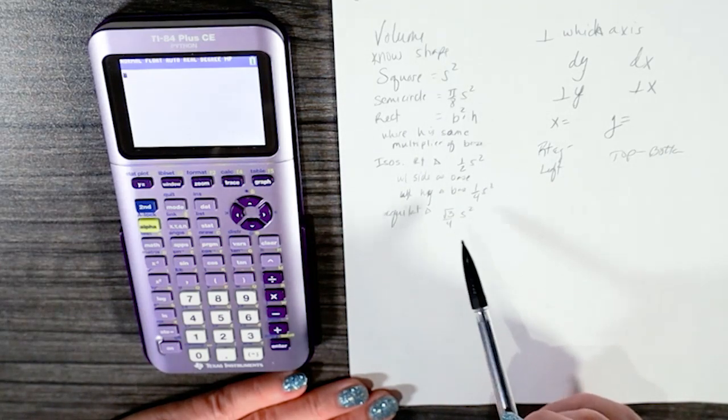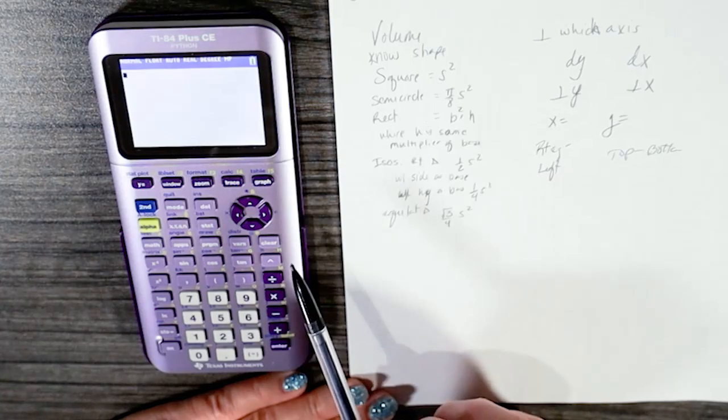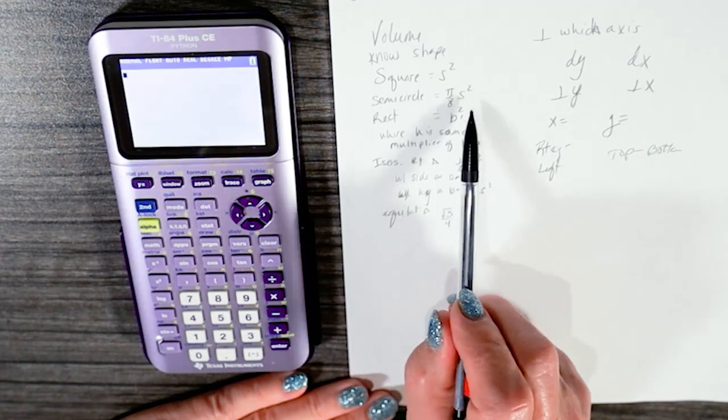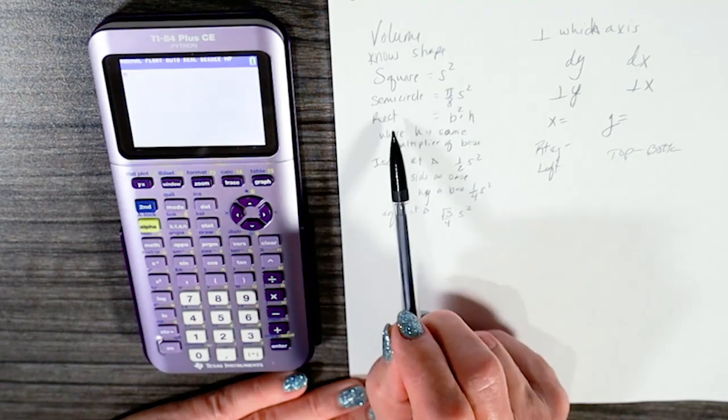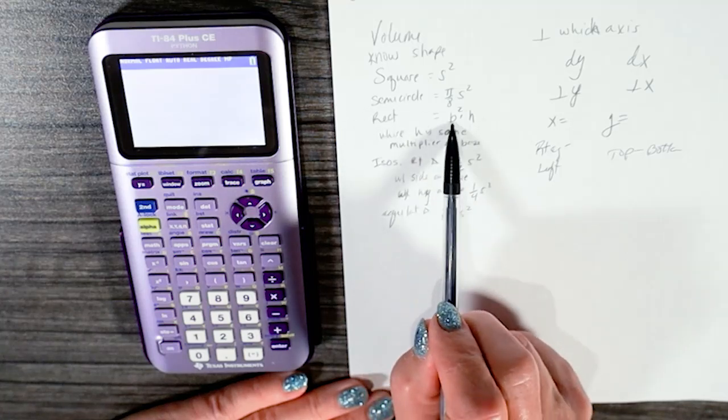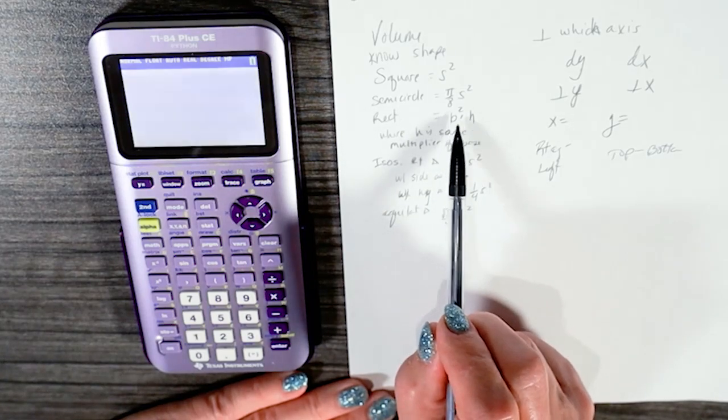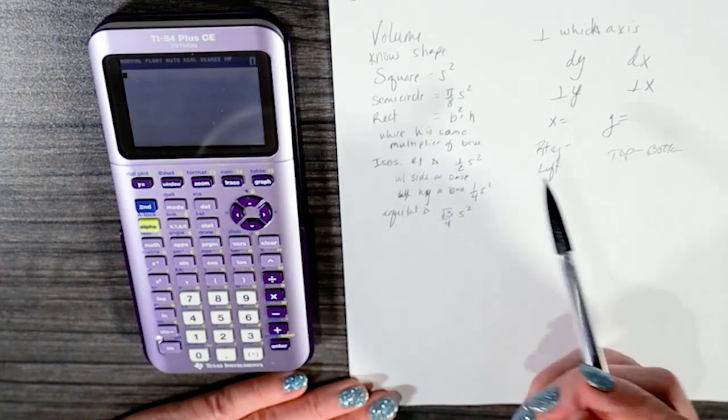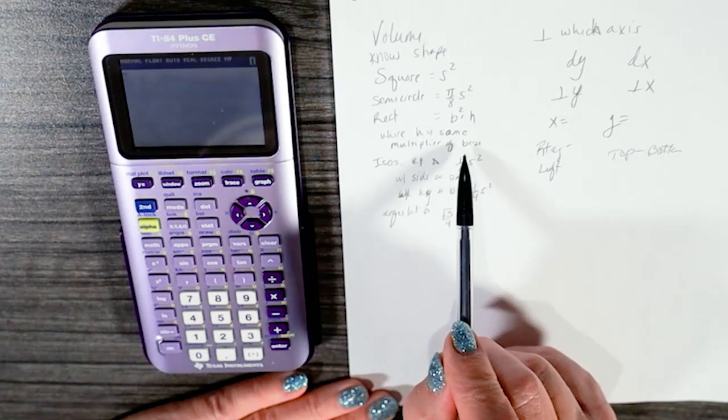Now you also need to know your shape, and most calculus teachers will tell you to memorize these. They will not be given to you. Your square is a side squared. Your semicircle is pi over 8 side squared. Your rectangle is your base squared, which is essentially your side, times the height, okay? And your height is some multiplier of the base.